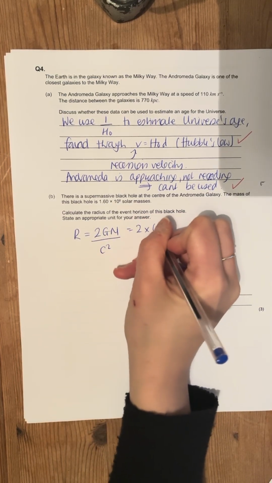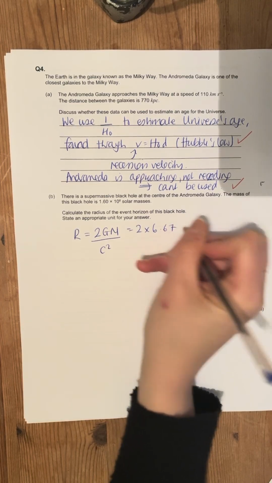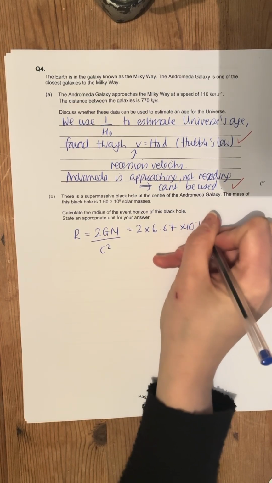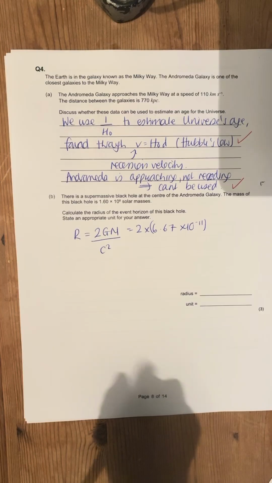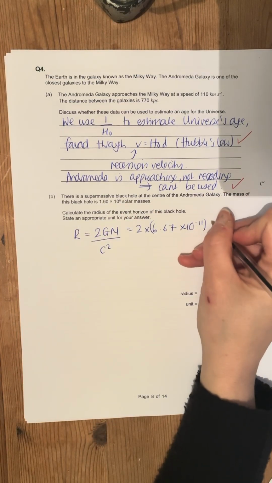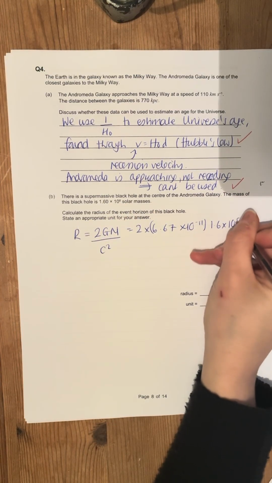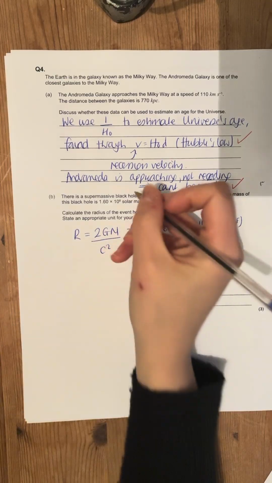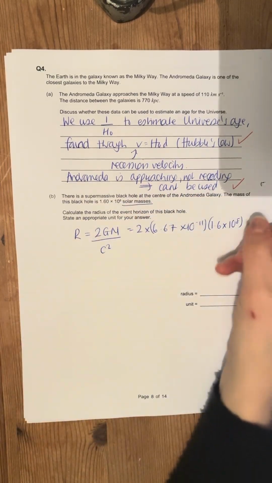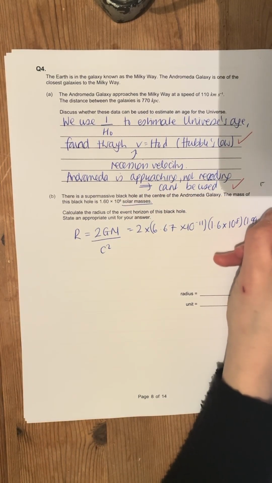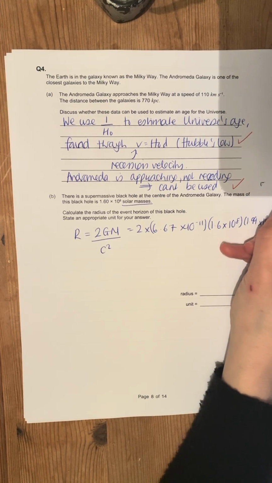So using our formula sheet, G is 6.67 times 10 to the minus 11, from gravitational fields. M, 1.6 times 10 to the 8 solar masses. So you have to multiply that in, and a solar mass from your formula sheet is 1.99 times 10 to the 30.